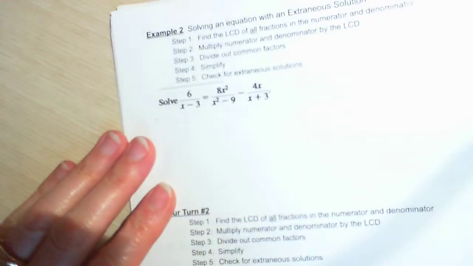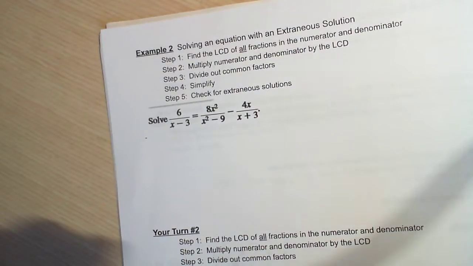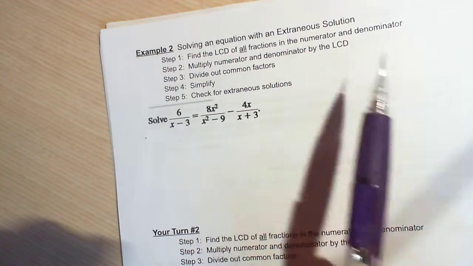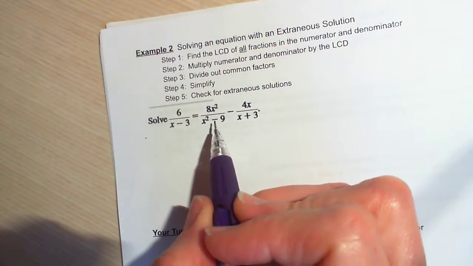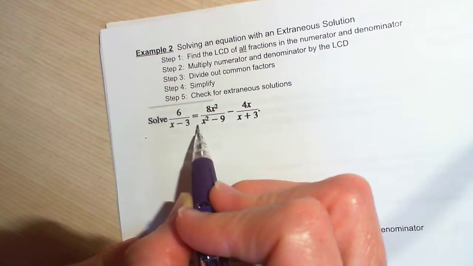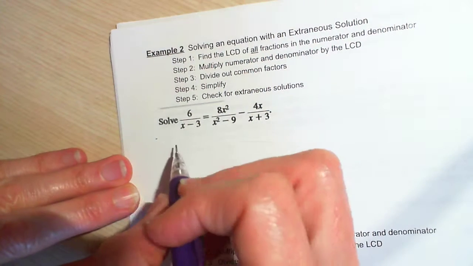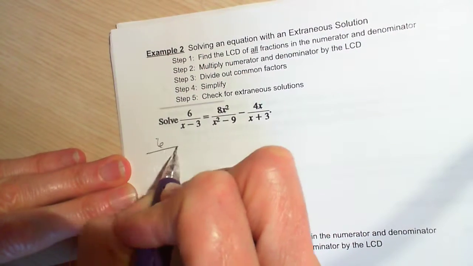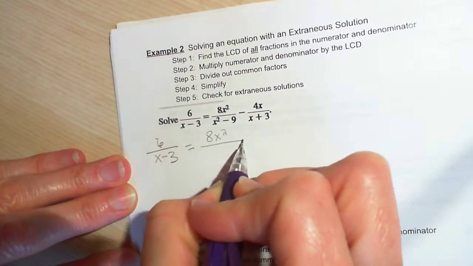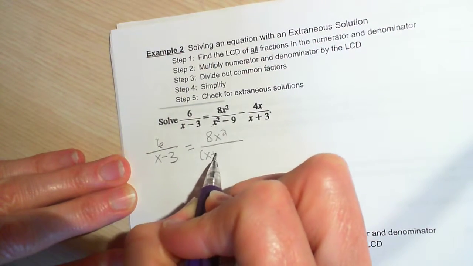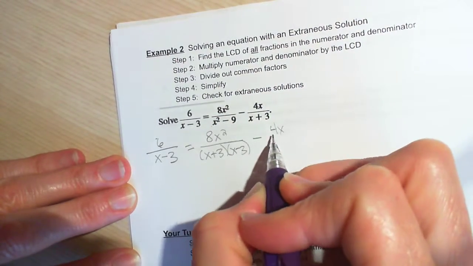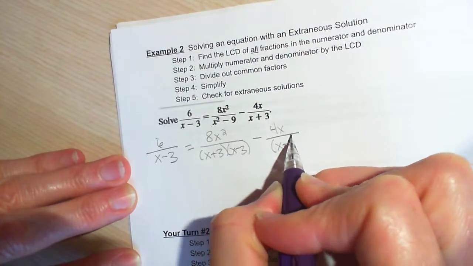It even tells you here, you have extraneous solutions. Now, this is why you need to check, because you never know when you're going to get one of these problems with extraneous solutions. So first thing I want to do here, I need to find the least common denominator, but I notice this can be factored. So I'm going to factor that denominator first. So 8x squared, this is a binomial, perfect squares, so that factors into x plus 3, x minus 3, minus 4x over x plus 3.